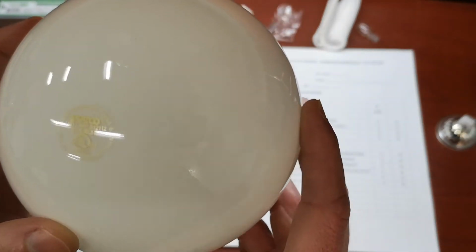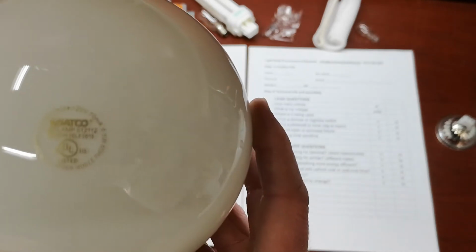So here we have... Satco is going to focus for me.